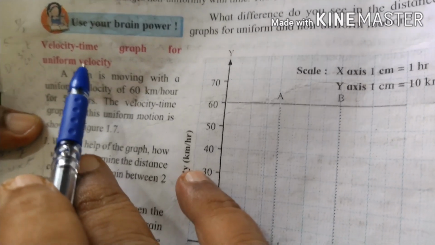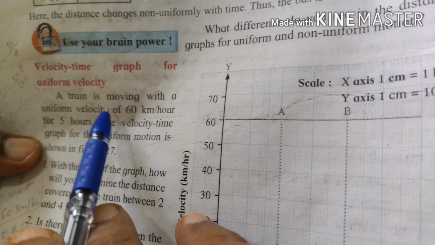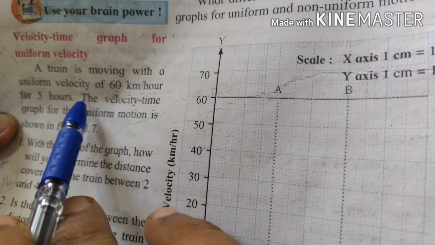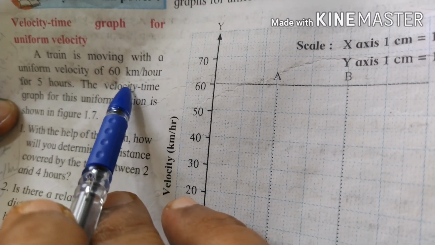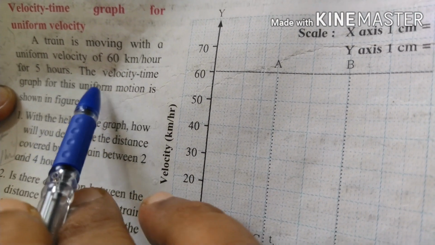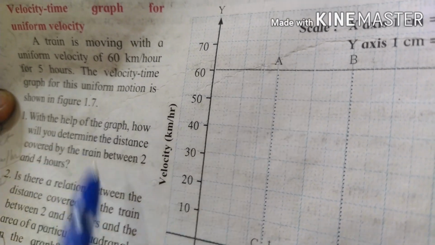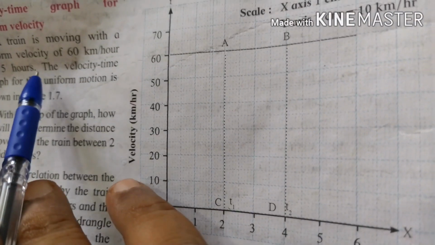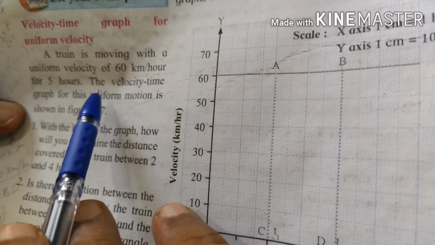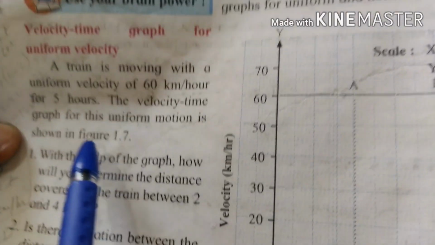Now next, the velocity-time graph for uniform velocity. Now a train is moving with a uniform velocity of 60 km per hour for 5 hours. The velocity-time graph for this uniform motion is shown in figure 1.7. So what they are telling is that the train is moving with a uniform velocity of 60 km per hour for 5 hours.